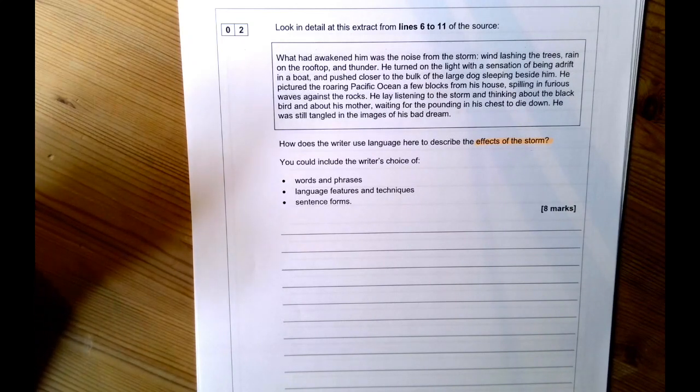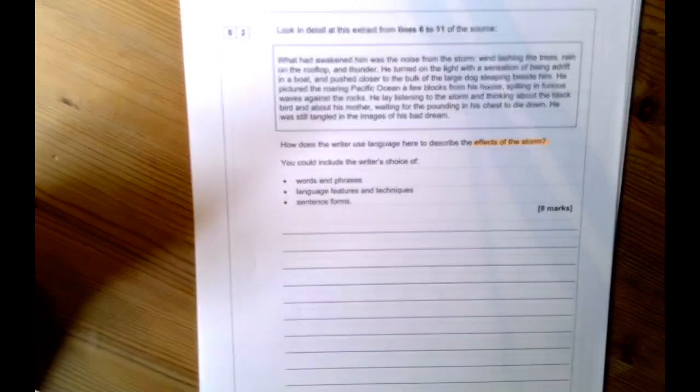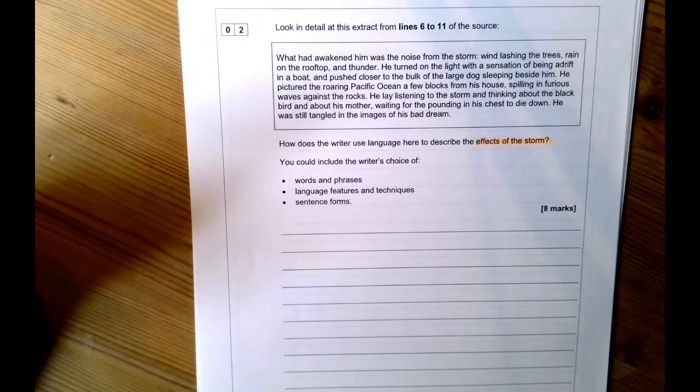What had awakened him was the noise from the storm. Wind lashing the trees, rain on the rooftop, and thunder. He turned on the light with a sensation of being adrift in a boat and pushed closer to the bulk of the large dog sleeping beside him. He pictured the roaring Pacific Ocean a few blocks from his house, spilling in furious waves against the rocks. He lay listening to the storm and thinking about the black bird and about his mother, waiting for the pounding in his chest to die down. He was still tangled in the images of his bad dream.